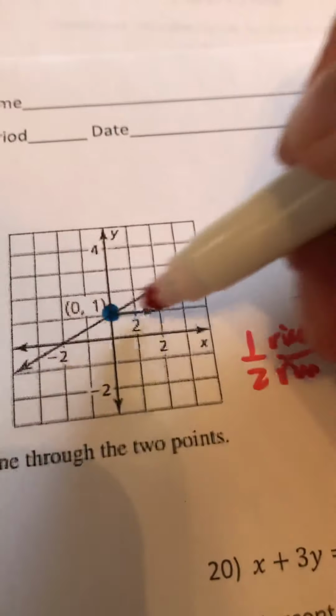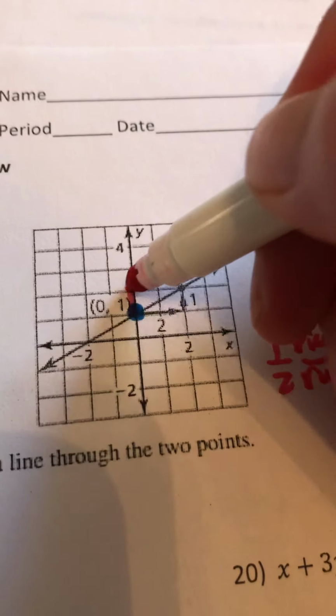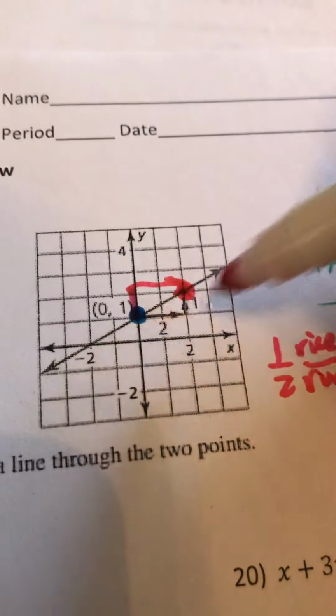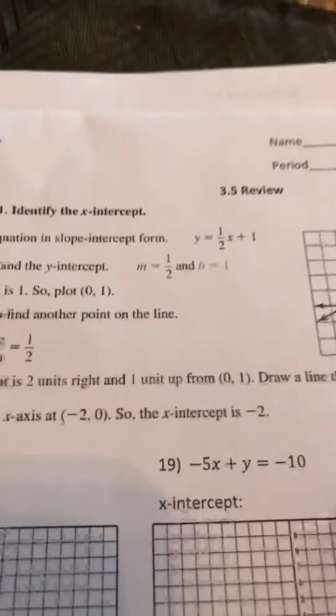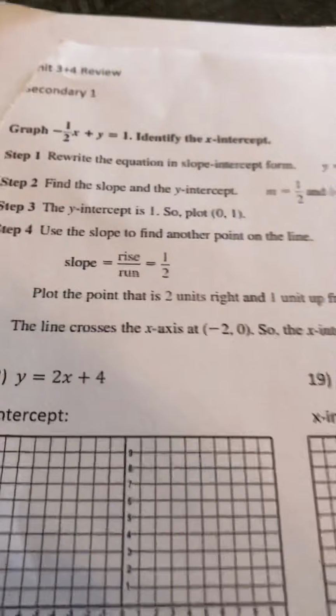Okay, so I don't know why it's got this way. I would have gone up 1 over 2. Either way, we get there. I mean, they even wrote rise over run, but who knows? We don't know. Okay, so let's look at number 18.